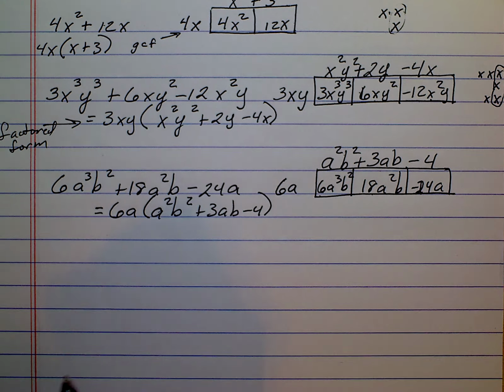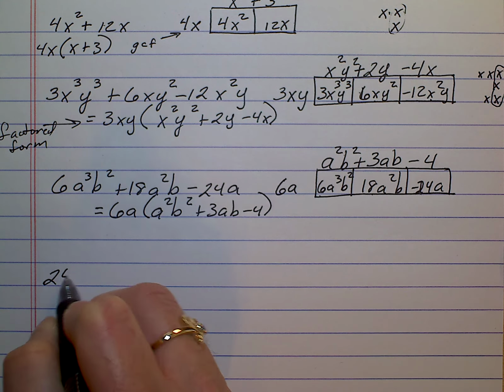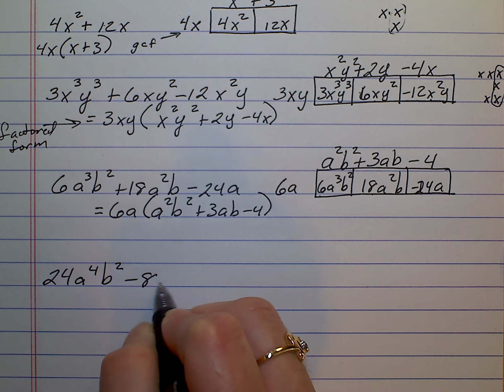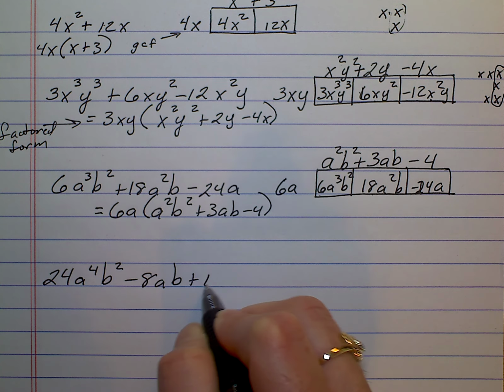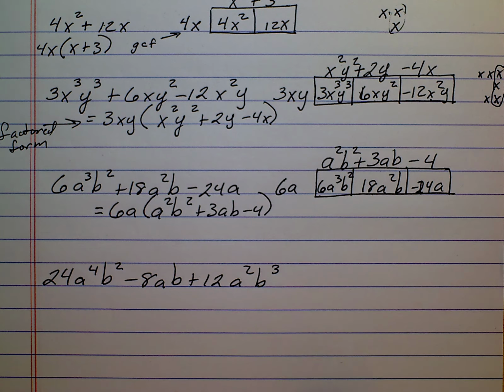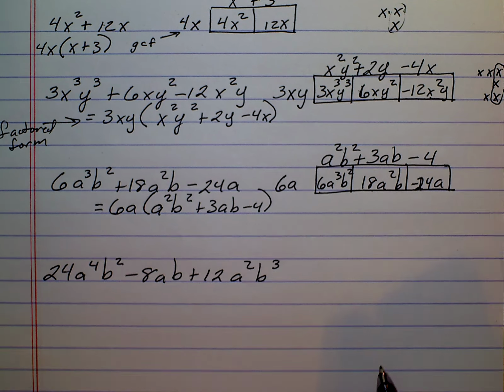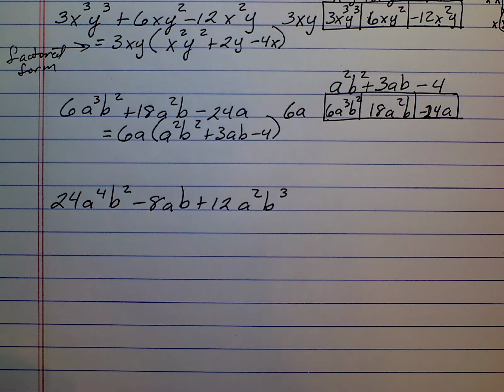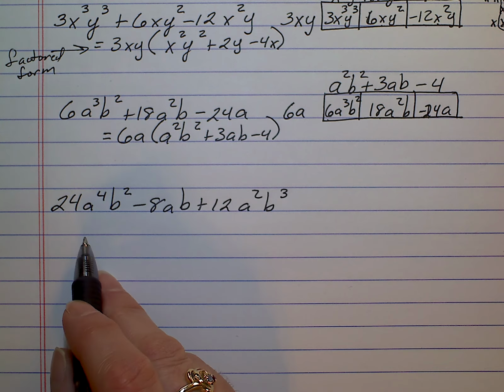Alright, I want to show you one more time, and this time I am not going to draw a box because some of you are ready to move on and not use a box for this. Now, if you want to use that box, you can use it until the cows come home. I do not care. But there are a few of you who are sitting at home ready to do this without the area model. You don't need the visual.